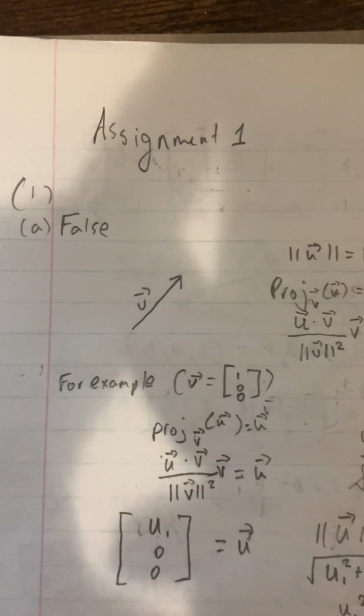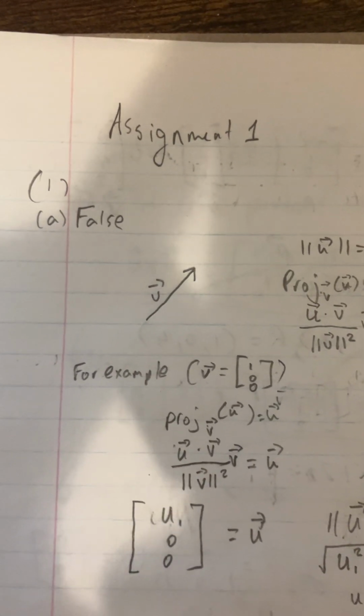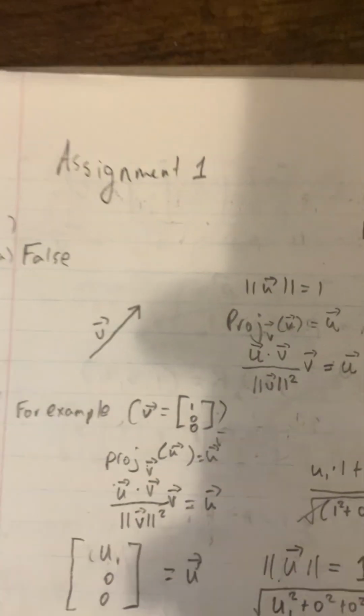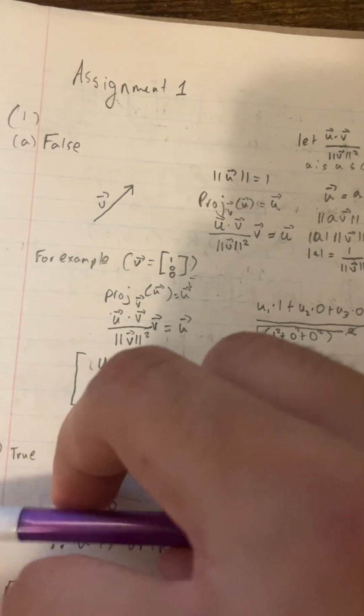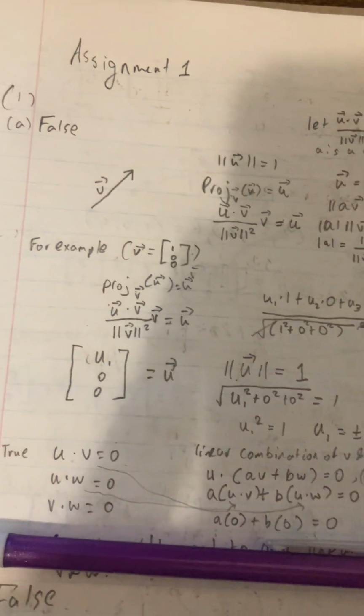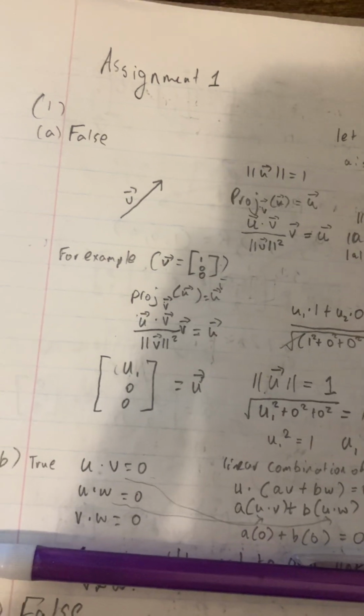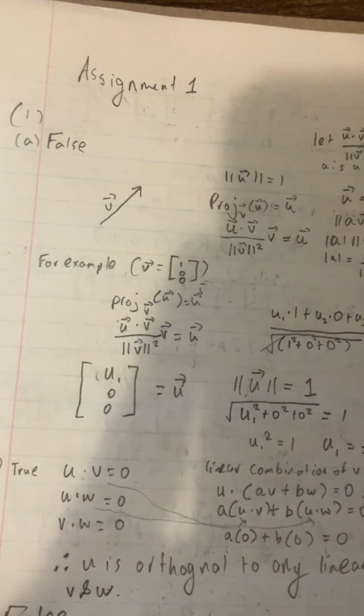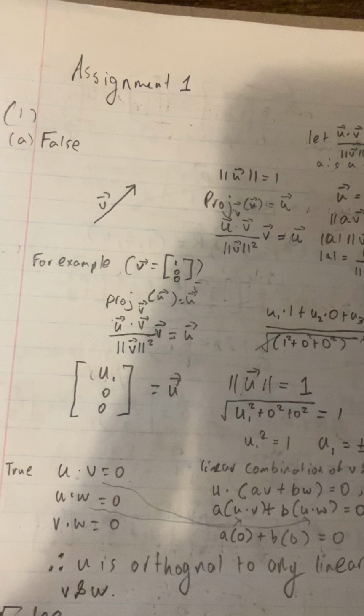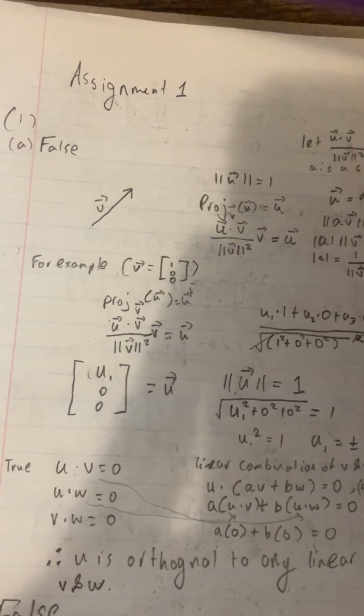Okay, for my bonus question, I will be explaining how to do question number 1. So the first question is true or false, right? For any non-zero vector v, there are infinitely many vectors u in R3 such that the projection of v onto u is equal to u.